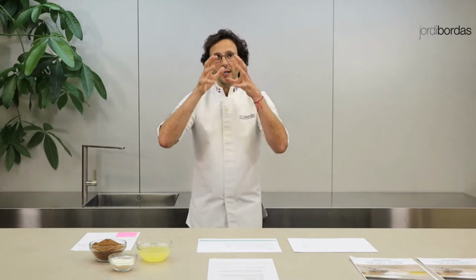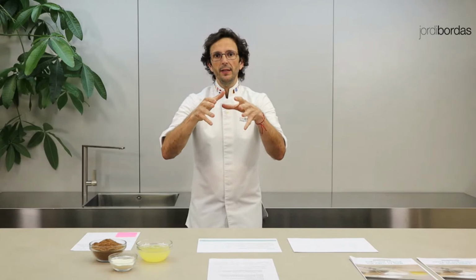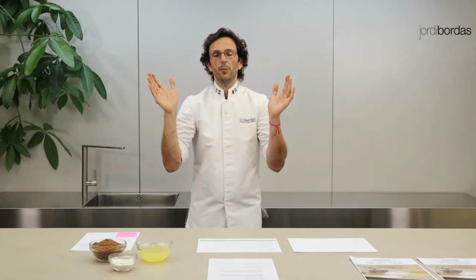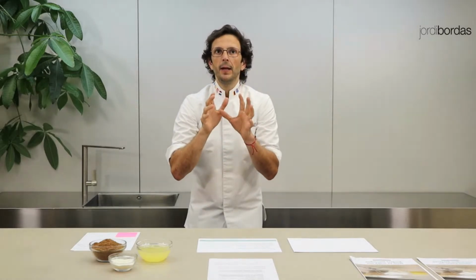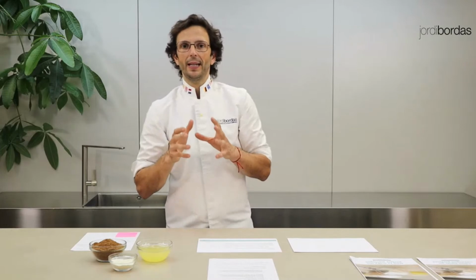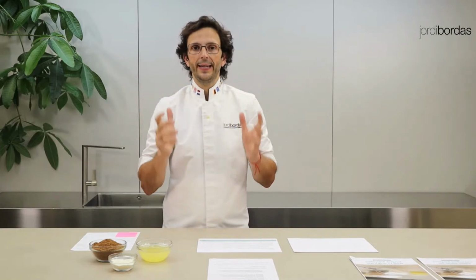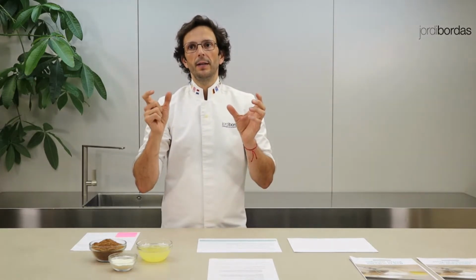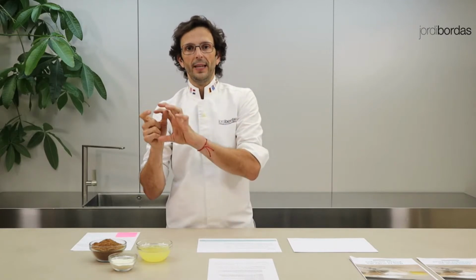Okay? Once we have this inulin in powder, this is native inulin. Native inulin has short and long chains of molecules. That means that we will have short chains that have a low water catchment capacity, and long chains that have a huge water catchment capacity. What is the difference between native inulin and oligofructose? Oligofructose comes from the native inulin.